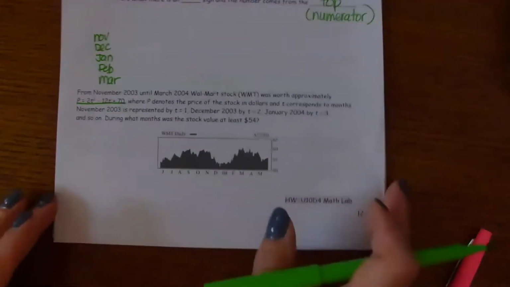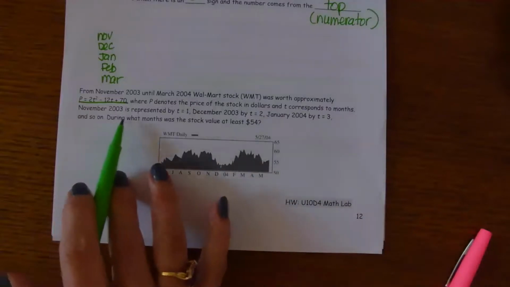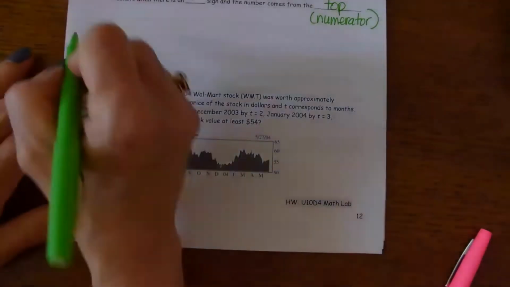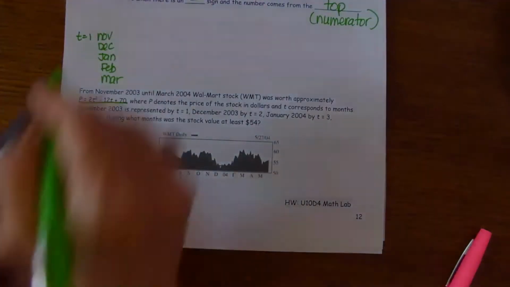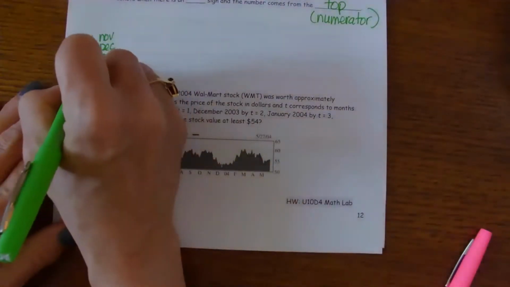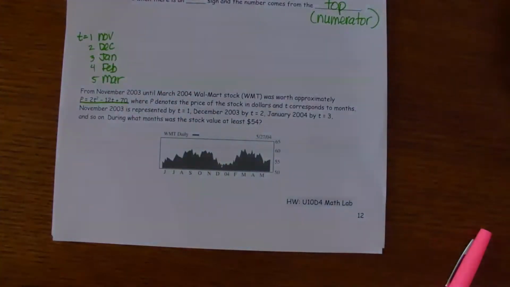They have an equation where P denotes the price of the stock in dollars and T corresponds to months. November is represented by T = 1. Right? So this would be T = 2, 3, 4, 5, right? We have to pick what our first starting month is.